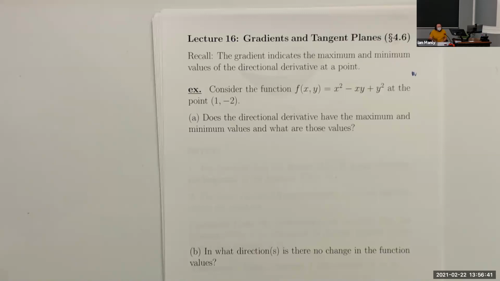Oh yeah, so we learned about the gradient, right? And we learned it as a method of computing the directional derivative. So if we dotted the gradient with the direction in which we wanted to find our rate of change, we got the directional derivative here.